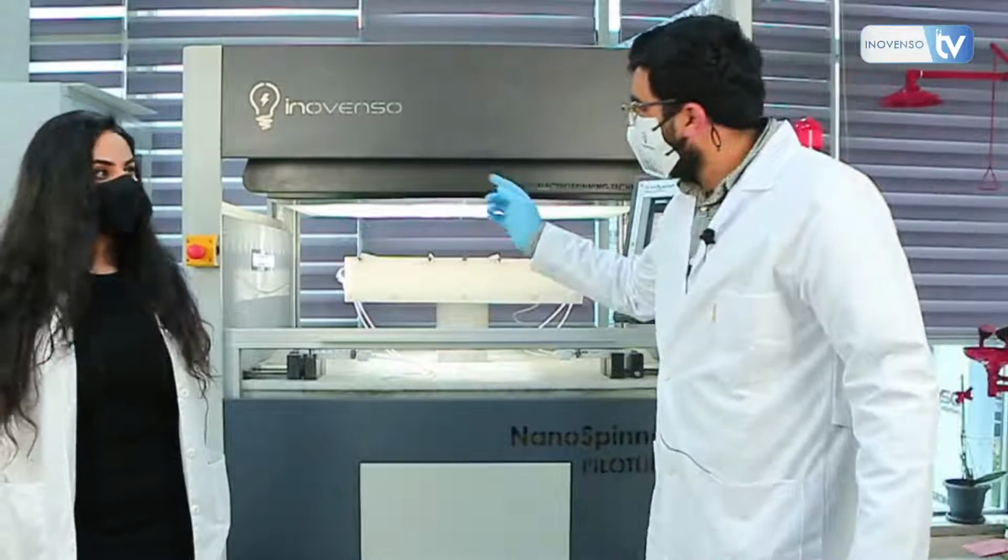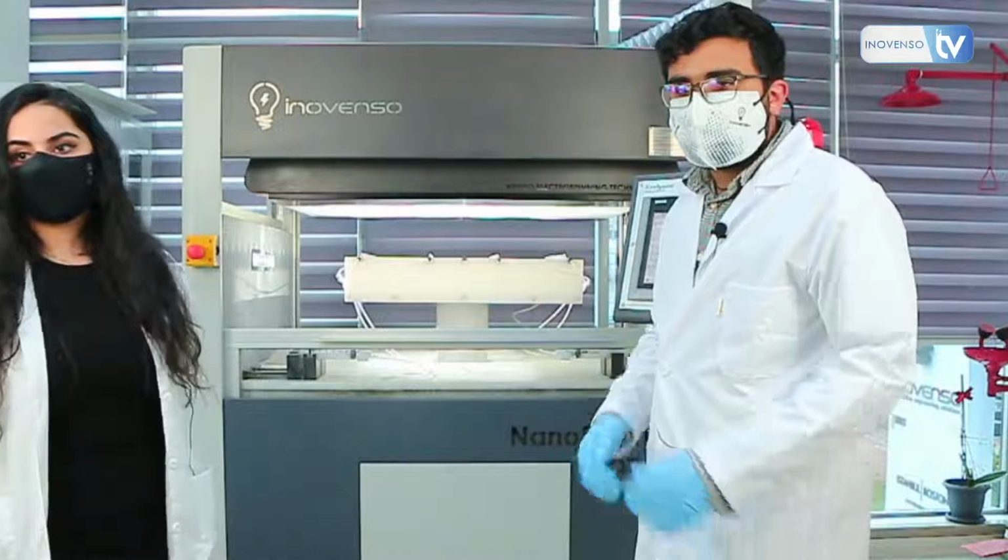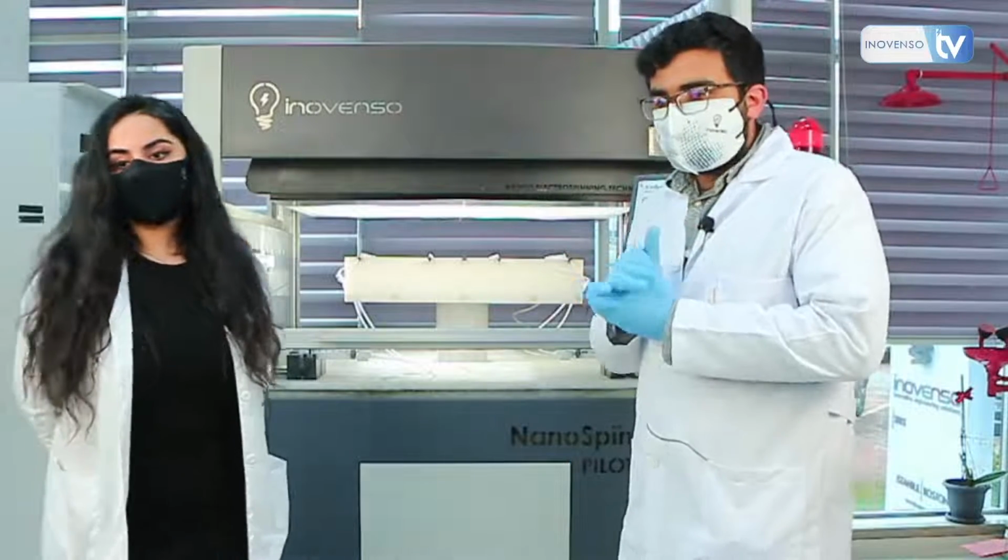Again, you can see the collector reorganizing itself, recalibrating itself.